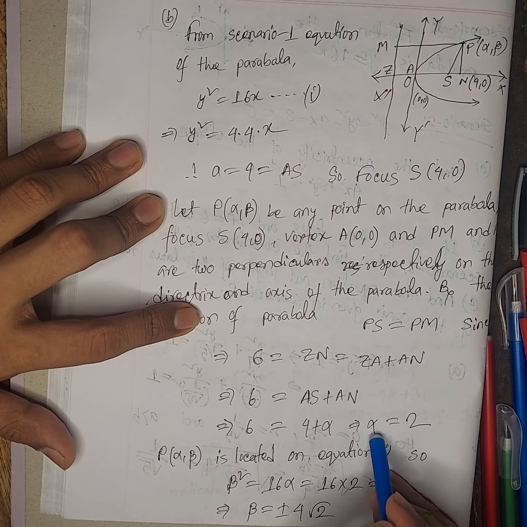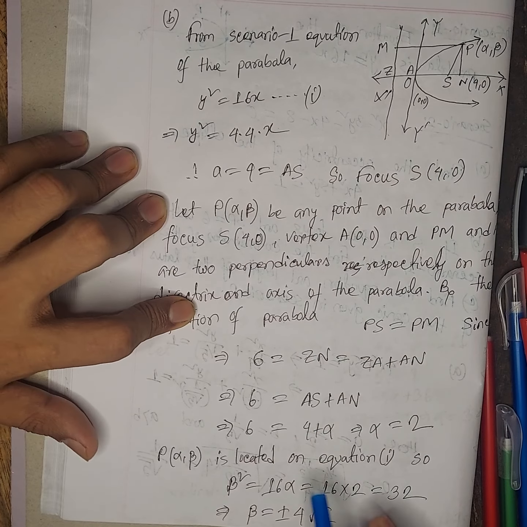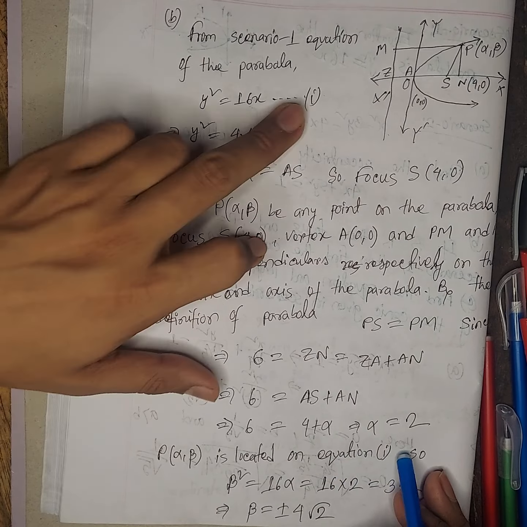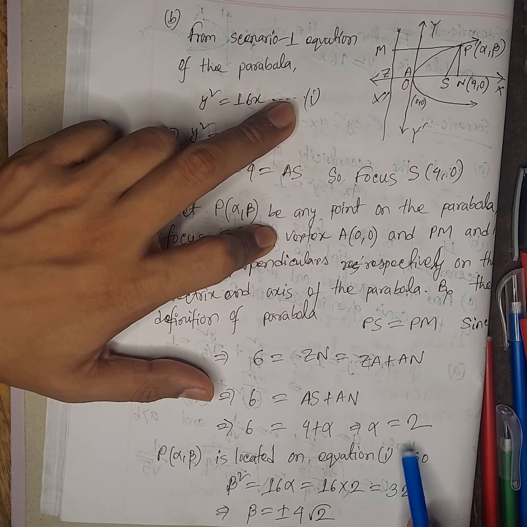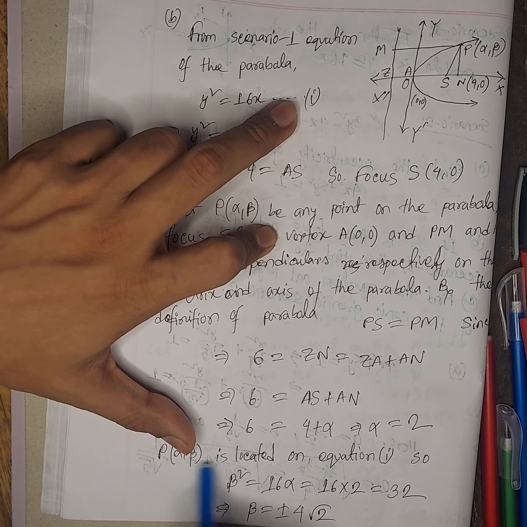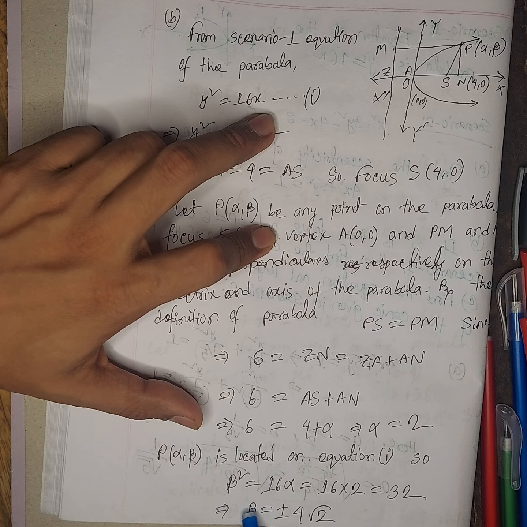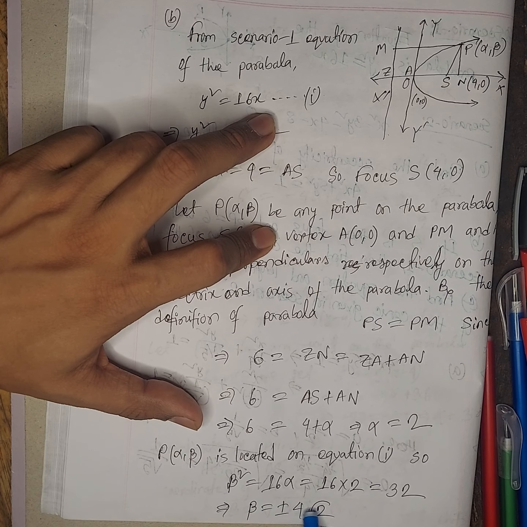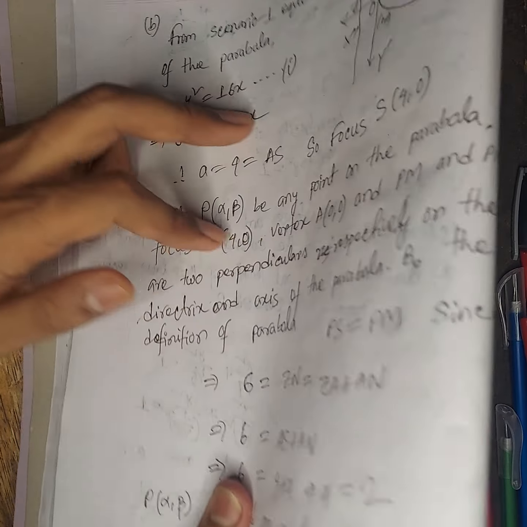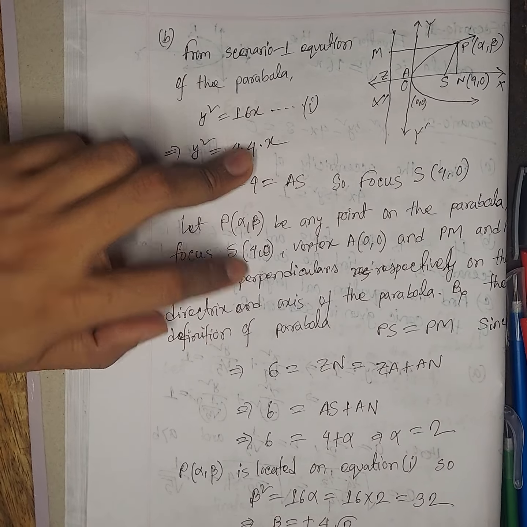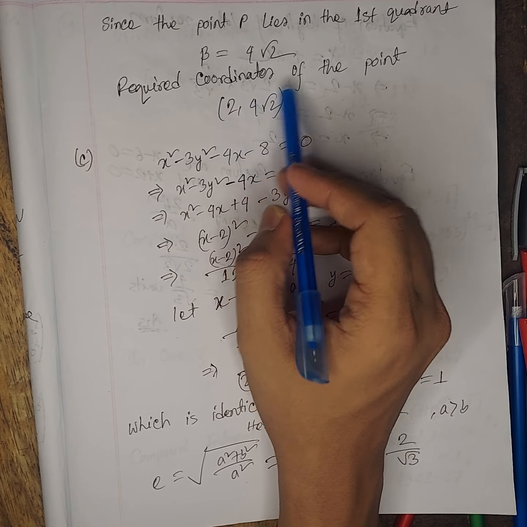Here we get the value of alpha, which is the abscissa of P. P is located on equation 1, on the parabola, so if we put the value, it will satisfy this equation. From there we get the value of beta, and we also get alpha. Since it is in the first quadrant, we only take the positive value. Thus we get the required coordinates of the point.